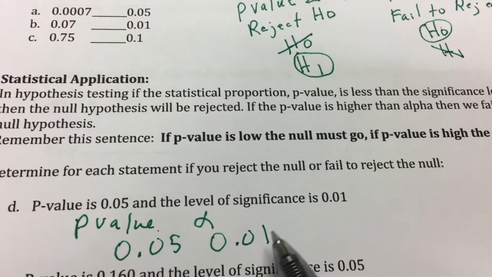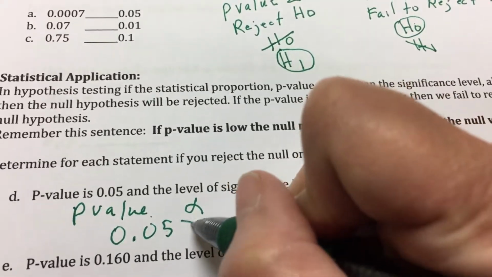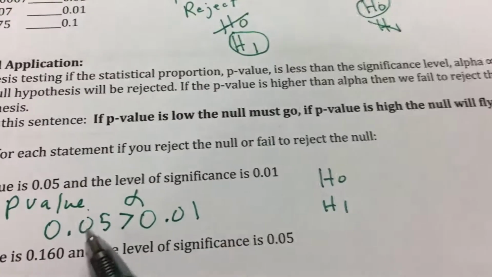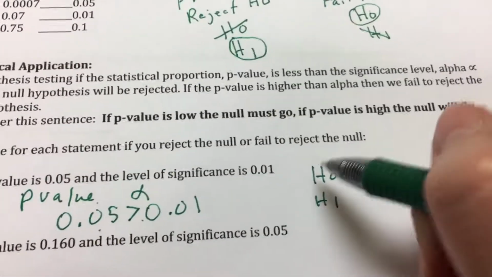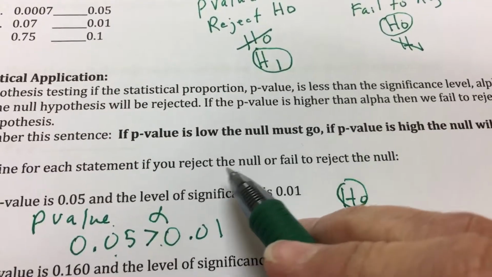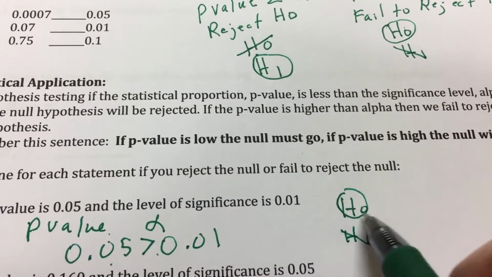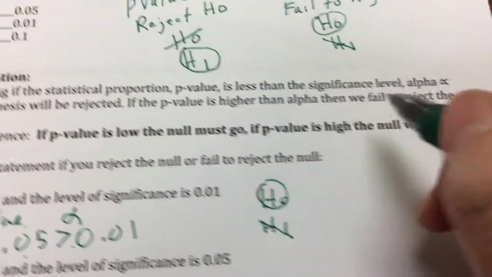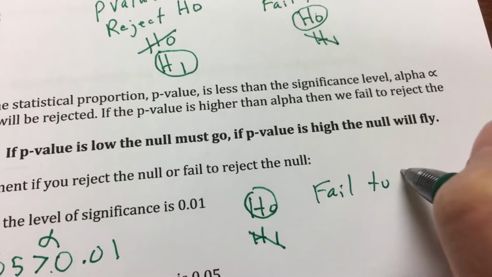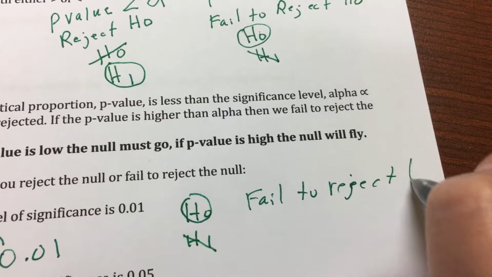Now, notice they have the same number of decimal places. 5 is greater than 1, so p-value is high. So I'm going to come over to the side, write H sub 0, H sub 1. P-value is high, the null will fly. That means I'm going to circle the null, and I'm going to cross out this. So it says we got to determine, do you reject the null or you fail to reject? In our case, we failed to reject the null. You have to write this out. Fail to reject H sub 0.